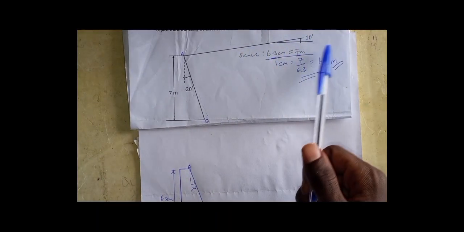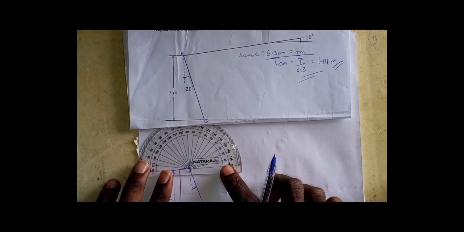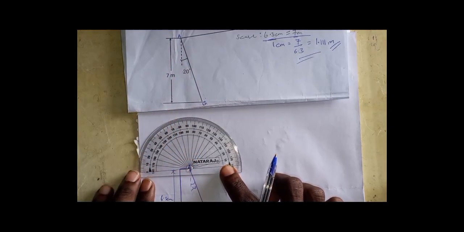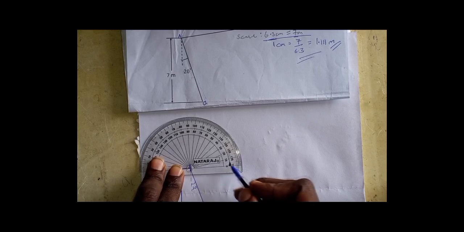The next thing I have to draw is the angle the backfill makes with the horizontal, which was given as alpha, 10 degrees. In doing that, again, I measure 10 degrees from this aspect. I put it this way, right? This is the horizontal, so from 0 to 10.